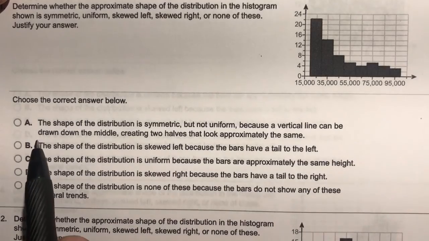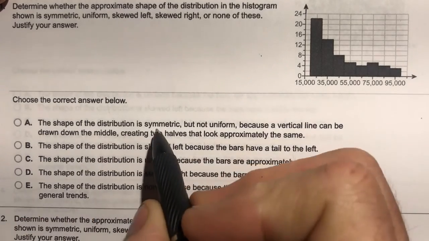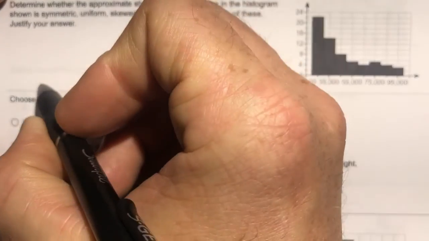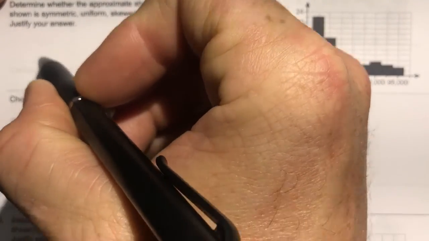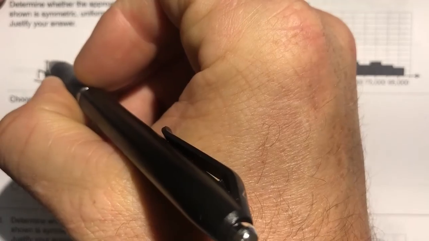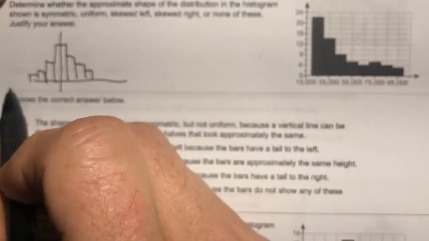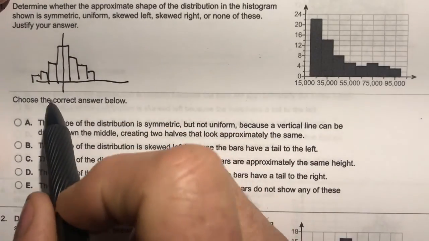Let's see, it's not symmetric. Symmetric would be something where you would have maybe values like this, where you kind of have maybe a center point and they're kind of symmetric on each side. This would be symmetric.